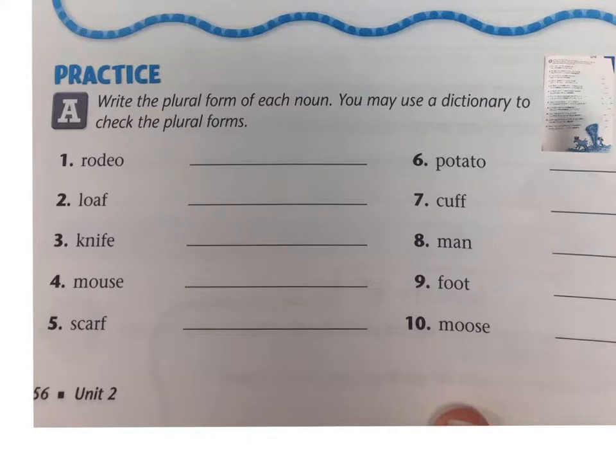So it's going to be R-O-D-E-O-S. All right. Next one. To have multiple, you have a loaf. And then to have multiple, you're going to have loaves. You're going to change that F to a V.